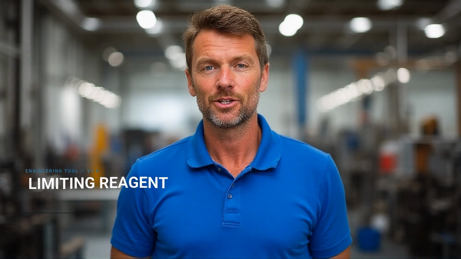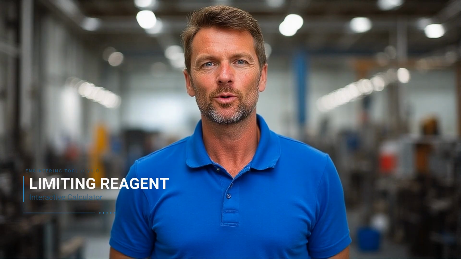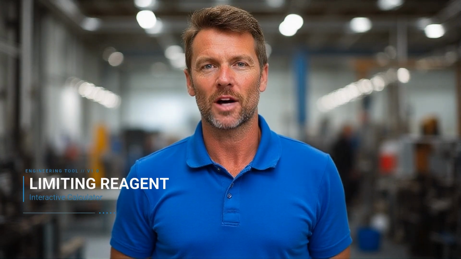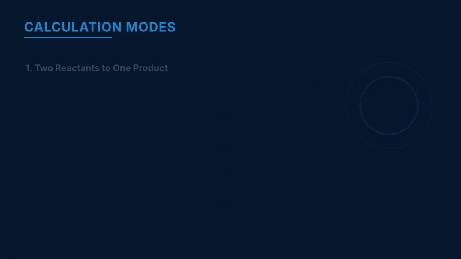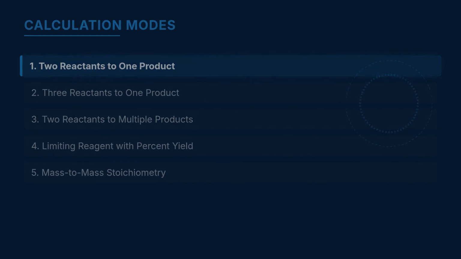The Limiting Reagent Interactive Calculator determines which reactant runs out first in chemical reactions and calculates theoretical product yields. This calculator offers 5 calculation modes: 2 reactants to 1 product, 3 reactants to 1 product, 2 reactants to multiple products, limiting reagent with % yield, and mass-to-mass stoichiometry. For this demonstration, I'm using 2 reactants to 1 product mode.